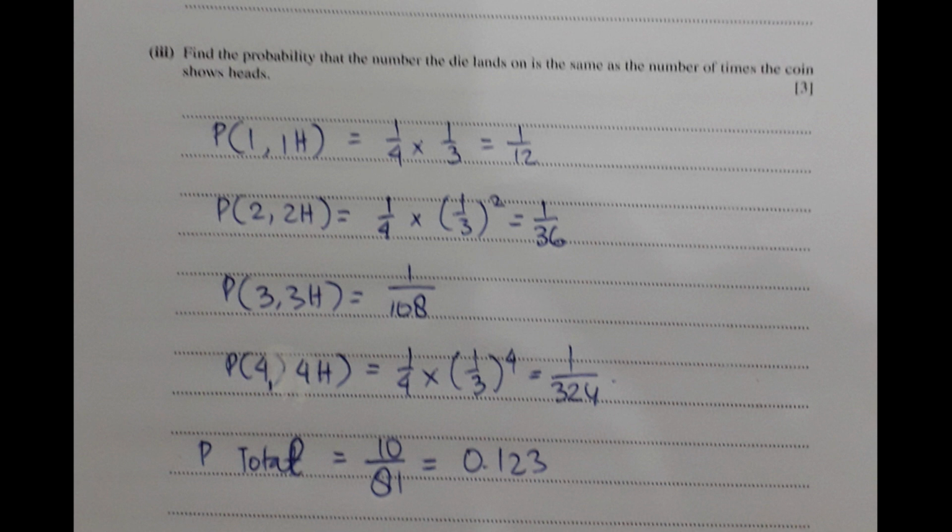III. Find the probability that the number the die lands on is the same as the number of times the coin shows heads. So there are 4 cases possible here. They are P(1 and 1 head), P(2 and 2 heads), P(3 and 3 heads), and the last, P(4 and 4 heads), since the number the die lands on is the same as the number of times the coin shows heads.